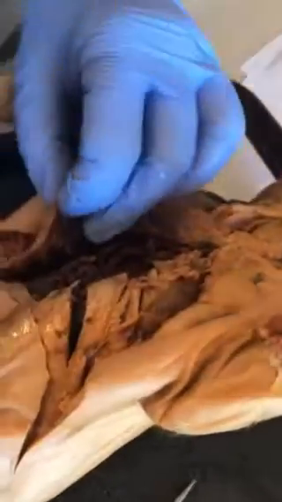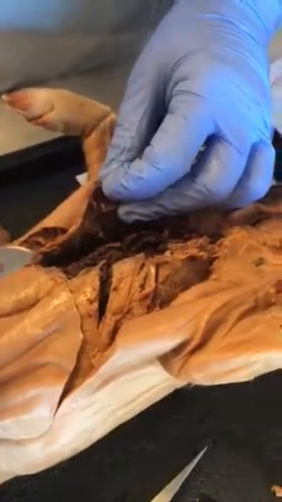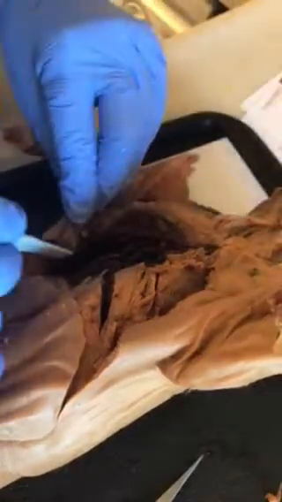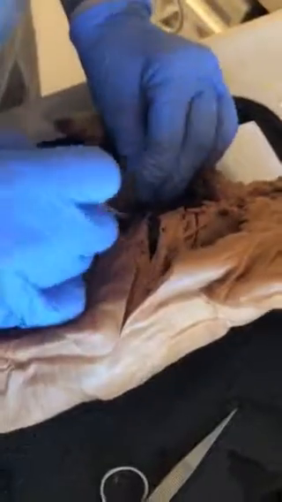Okay. Let's see. Carefully remove any excess tissue or clotted blood around the heart, lungs, and trachea. So we have to remove, it said to remove his ribs.